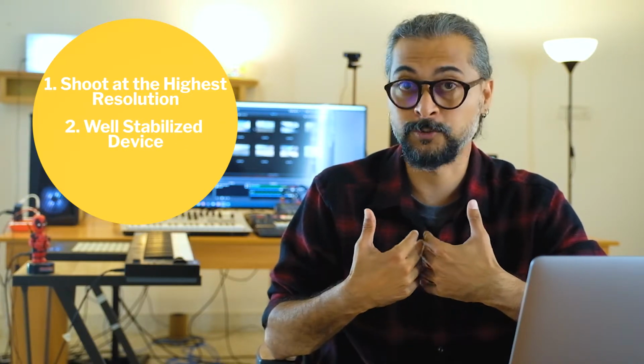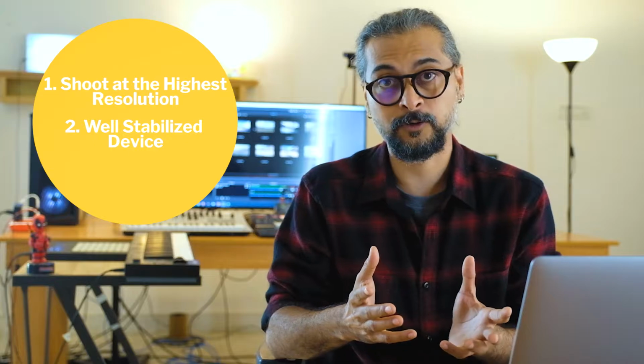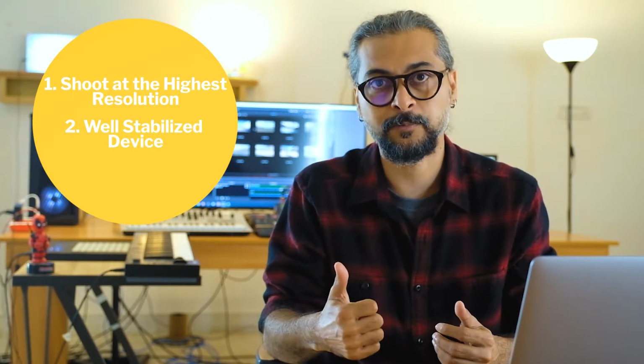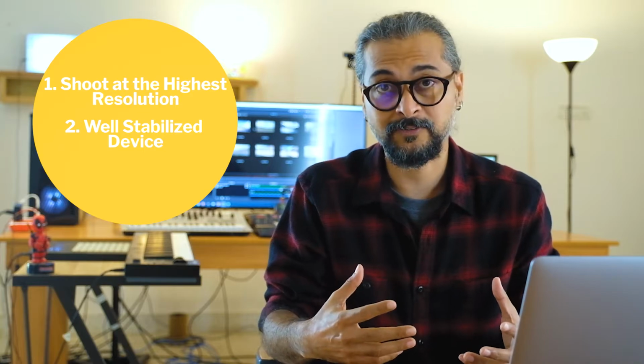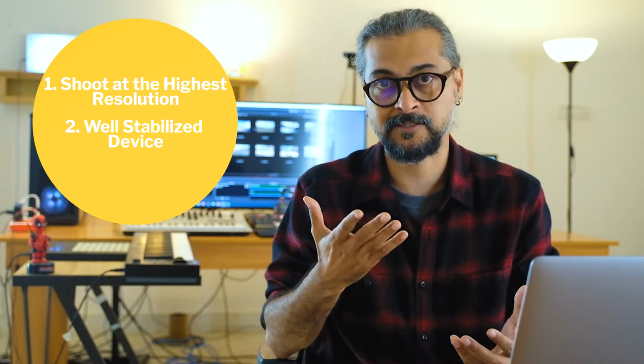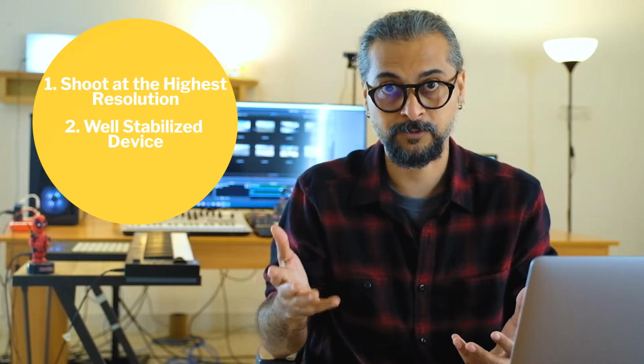That means if you're shooting handheld, breathe slow to make sure that you don't end up with shaky footage, or better still, use a tripod, or if you want to travel light, use something like a GorillaPod. That'll help you get really stabilized, nice footage and good clips to use in your edit.